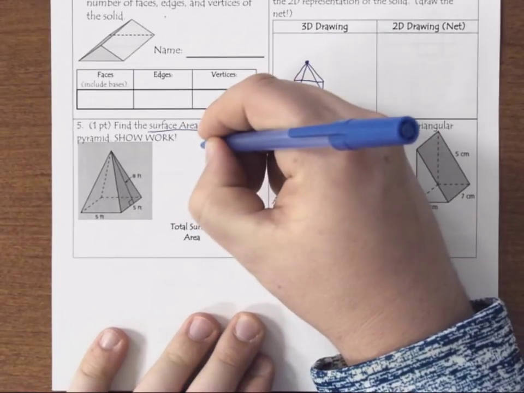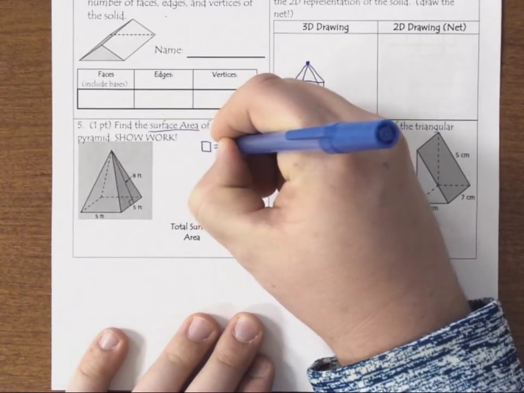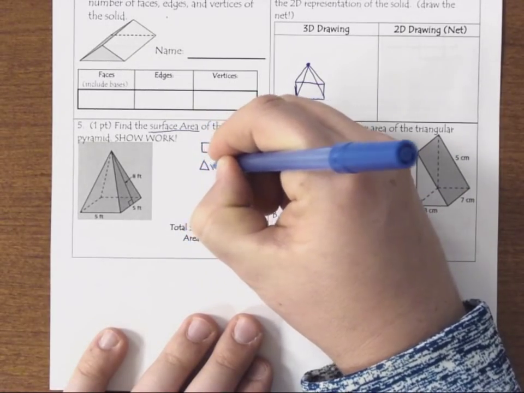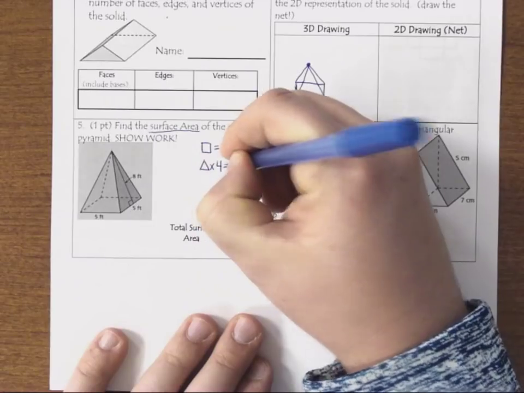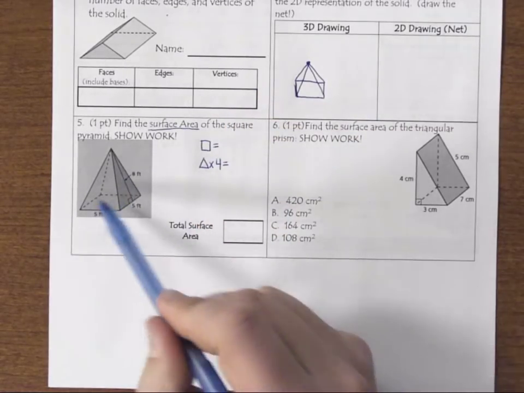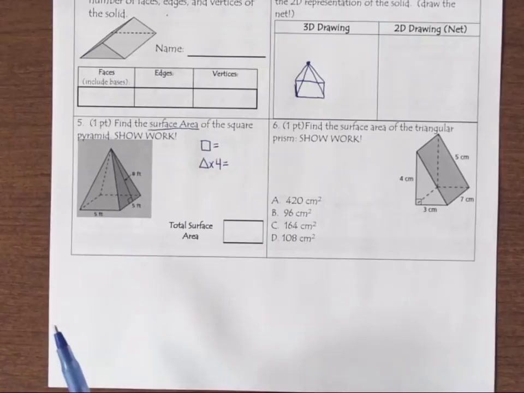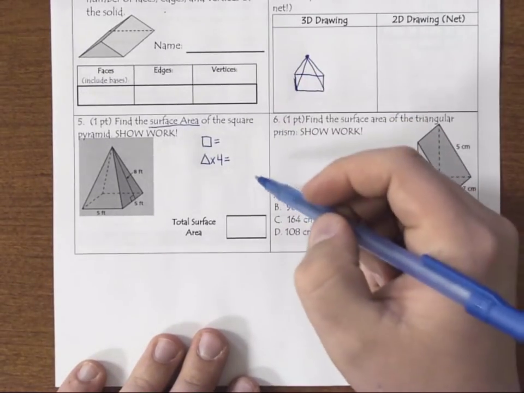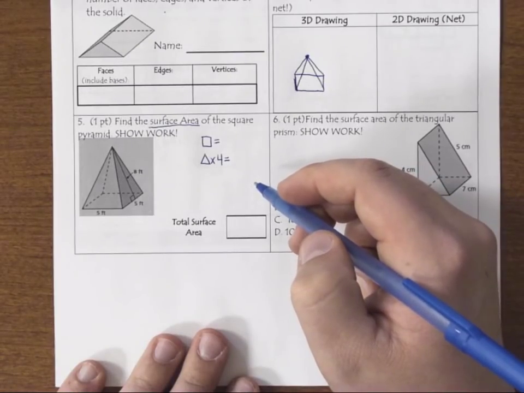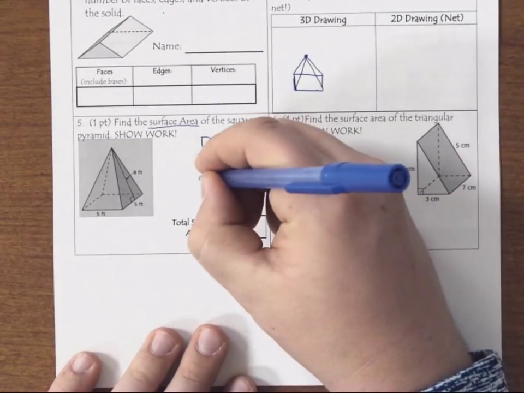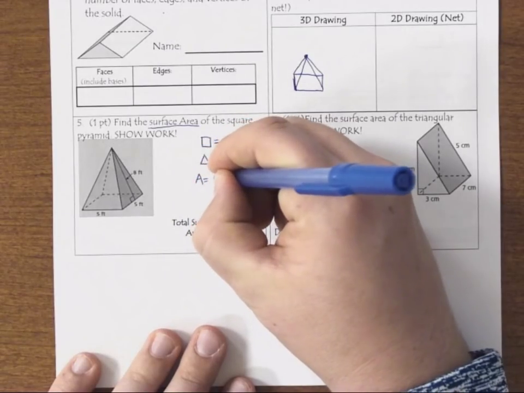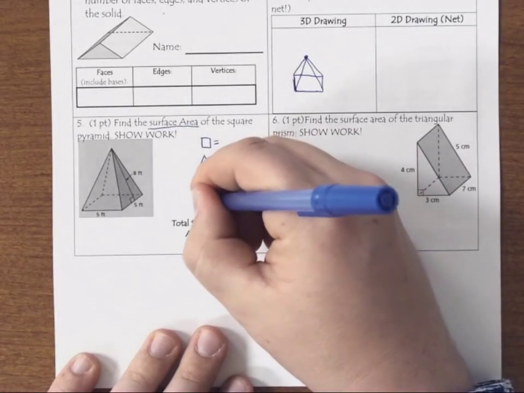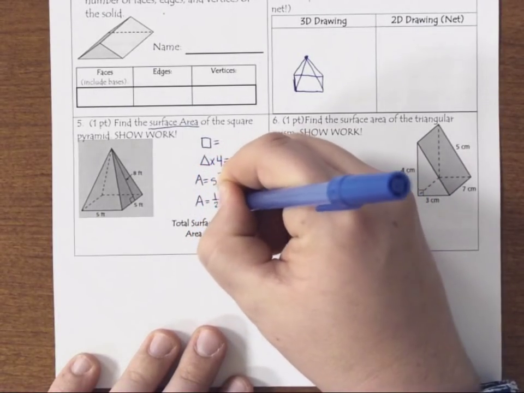So first we need to find the area of the square, and then the area of each triangle, and then multiply it by 4, because all 4 triangles should be the same in a square pyramid. Once you have found the area of both, then we will add them together to find the total surface area. Remember, if we want to find the area of a square, A equals side squared. If we want to find the area of a triangle, we have A equals 1/2 the base times the height.